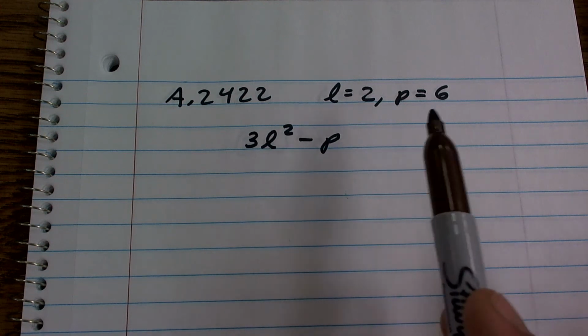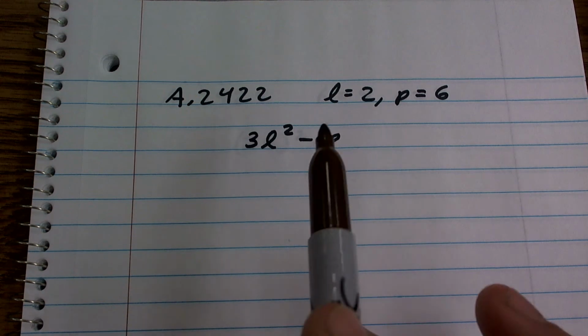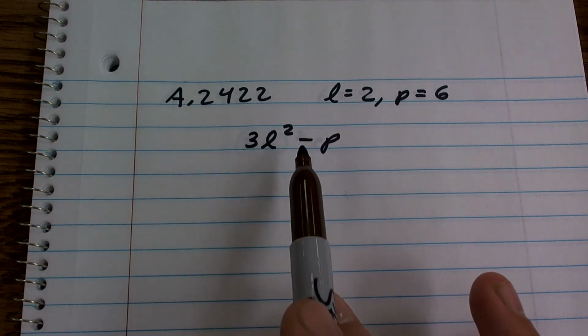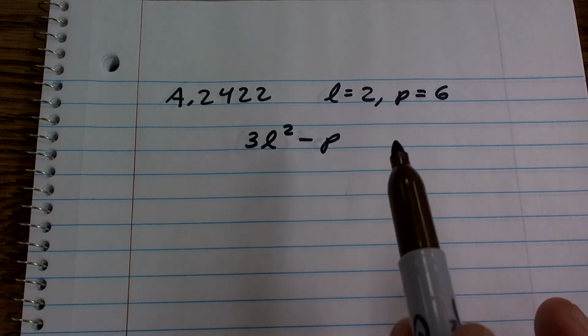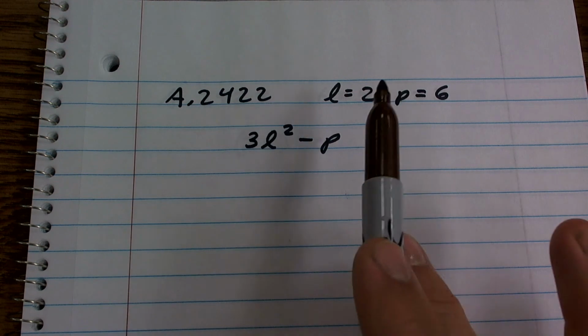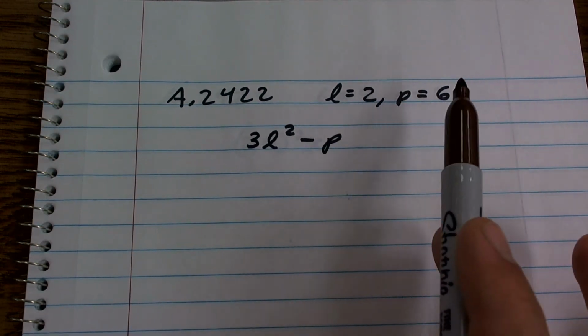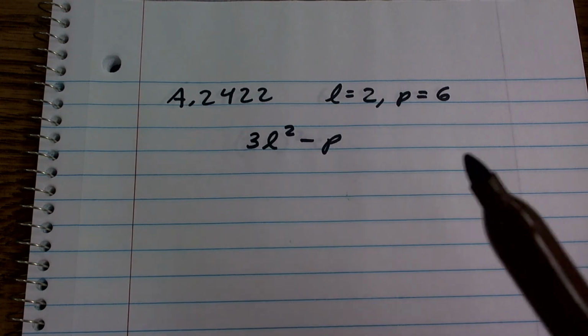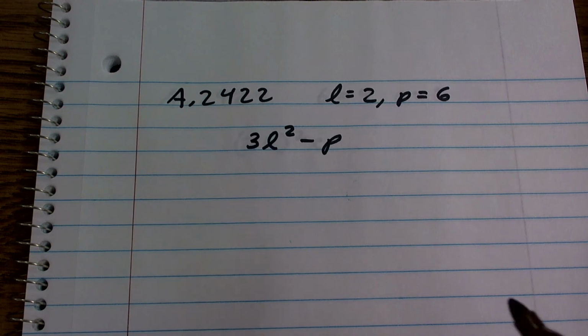So anyways, I have L equals 2, P equals 6, 3L squared minus P. So what I have is L squared, my number squared, being multiplied by 3, and then minus another number, P. Now the value of L is 2 and the value of P is 6. So now I know exactly what they represent: L represents 2 and P represents 6. So I don't need to use those letters anymore.